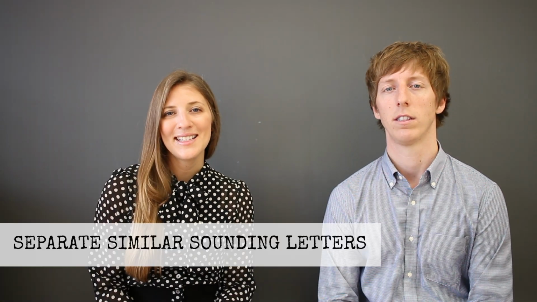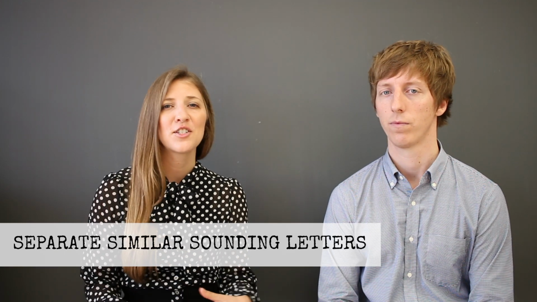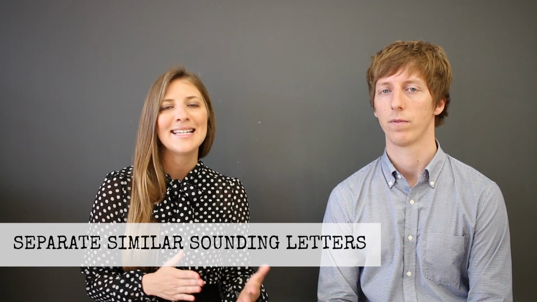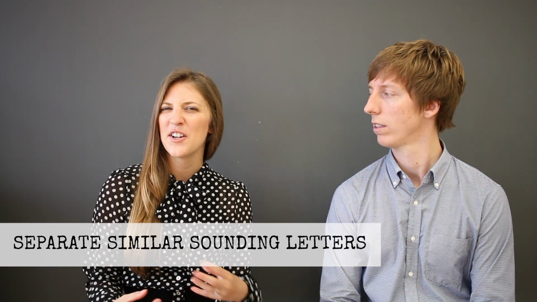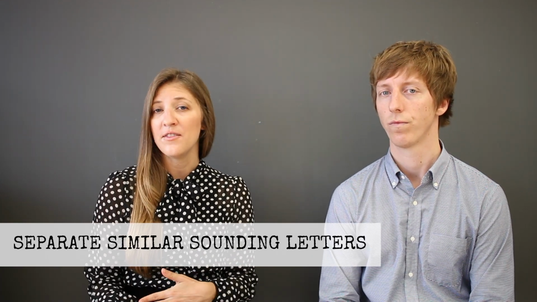It's also a good idea to separate phonemically similar letters. Those are letters that sound the same. So for example, I and E, i, eh. The sound is very similar, so it's better to separate those. Also F and V sound pretty similar, so we separate letters like that. So alphabetical order might not be the best way to teach young learners.